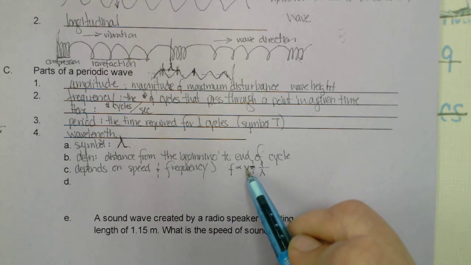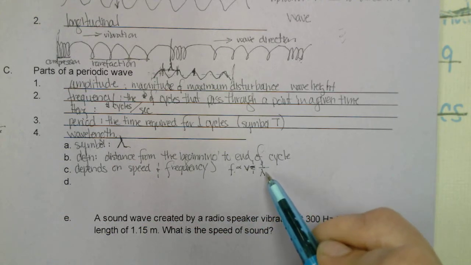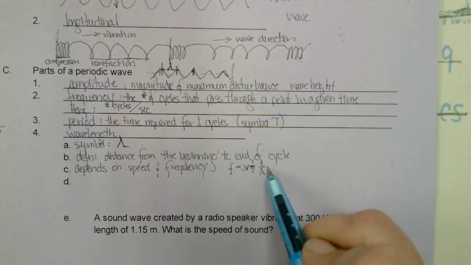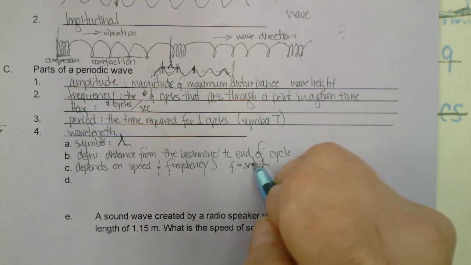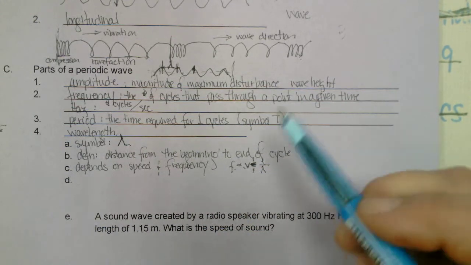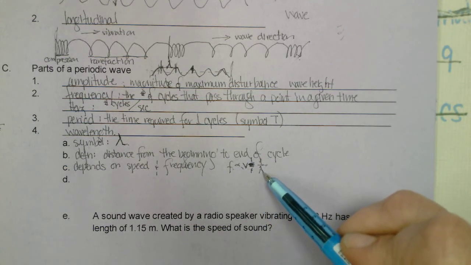So it's directly related to speed and indirectly related to my wavelength. That made it look like I was comparing velocity to wavelength, and I didn't mean to. So that should be an and sign in there. So as frequency increases, wavelength decreases.